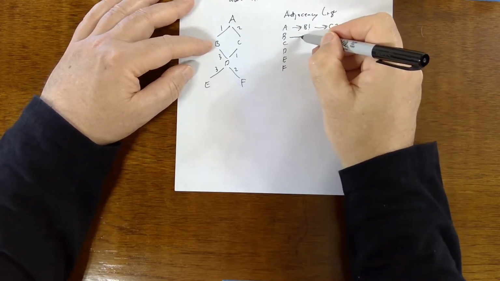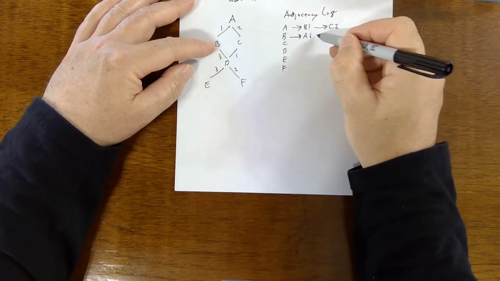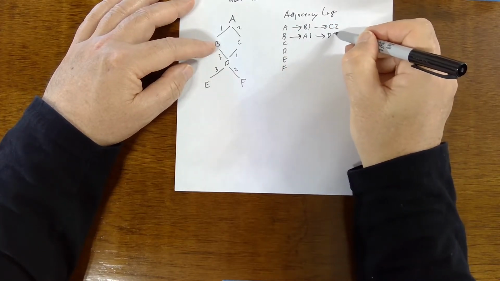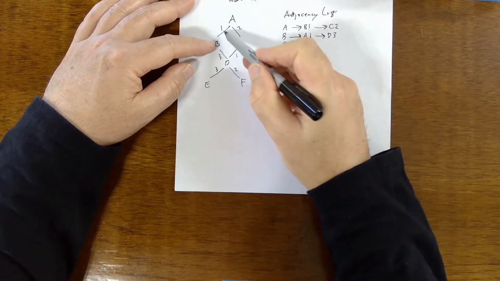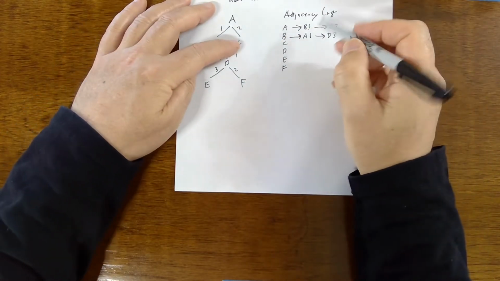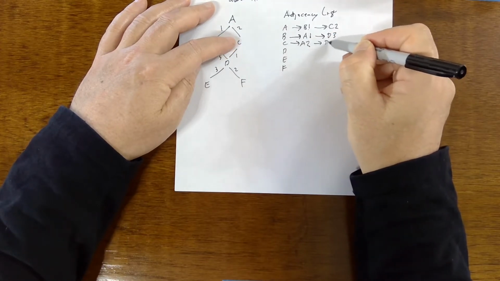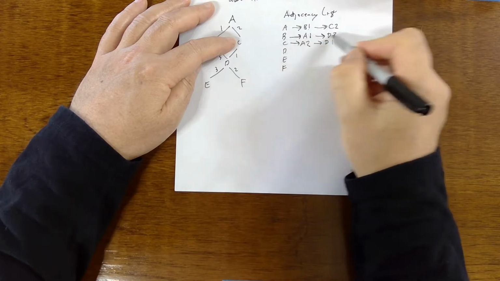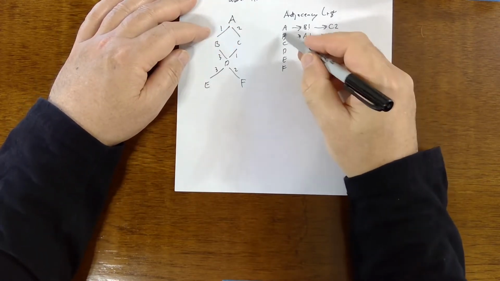So B has neighbor A, and it costs 1 to get to A, and neighbor D, and it costs 3 to get to D. B has neighbors A and D, with costs 1 and 3. And C has neighbor A, which is 2 away, and neighbor D, which is 1 away. The order in this list is not really important. It's just a list of every node's neighbors.